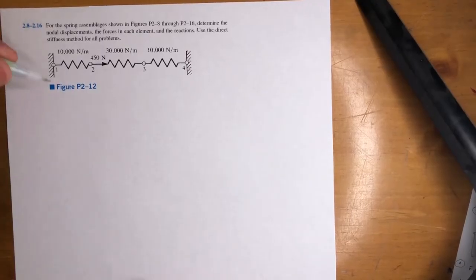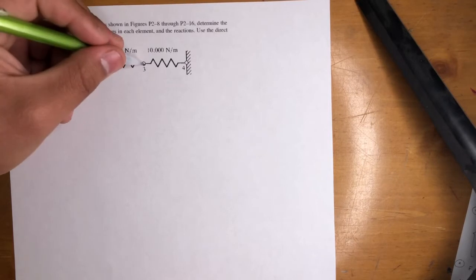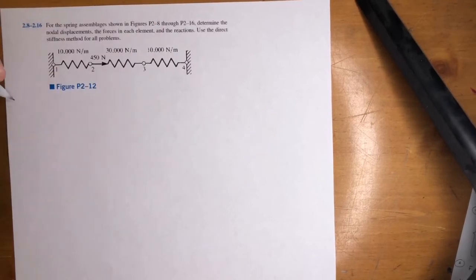Okay, so we got 4 nodes, right? 1, 2, 3, 4. So that means we're gonna have a 4x4 matrix. Let's do step 1, and there's going to be 4 forces, 4 reactions at each node. So force 2x, force 3x, force 4x.